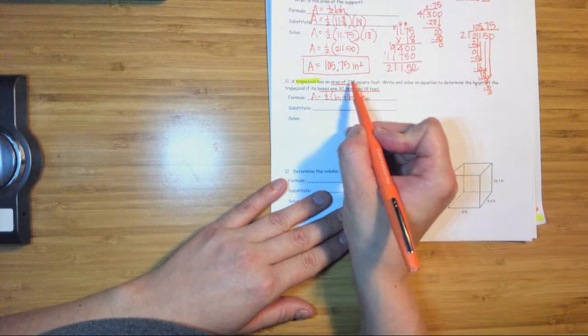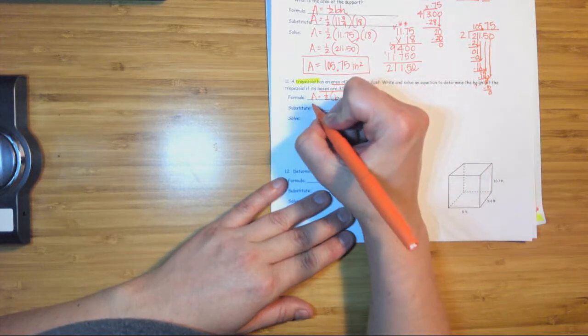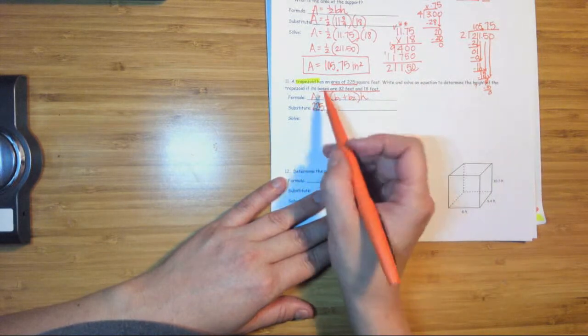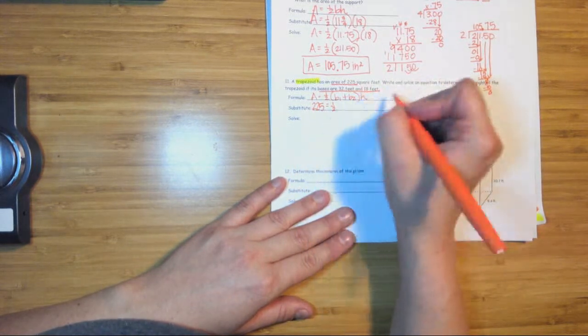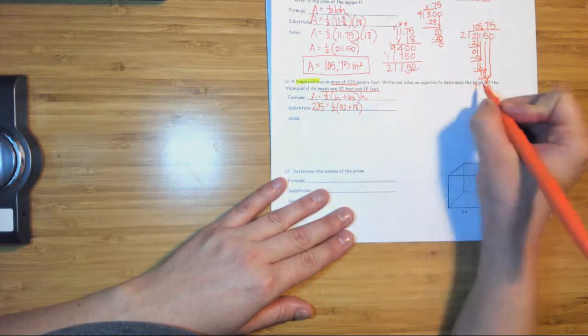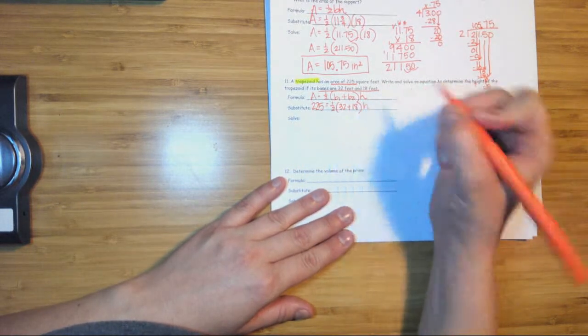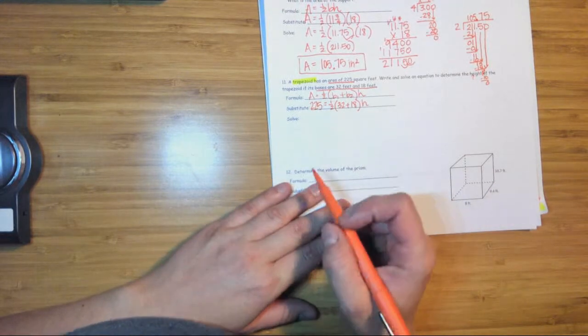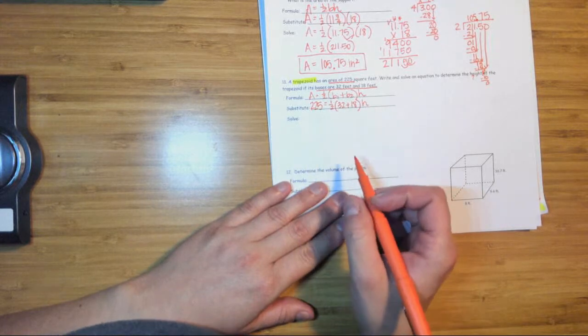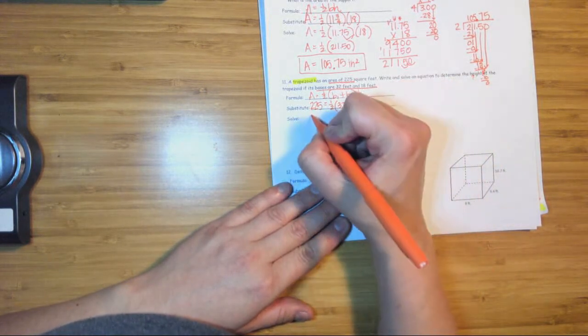It tells me the area is 225, so under A I have 225 equals 1/2. Then it tells me the bases are 32 and 18, so instead of B1 and B2, I have 32 and 18. And I'm trying to figure out the height, so my H stays the same. Now I need to solve this, so the first thing I'm going to do is simplify everything I can on the right-hand side. So I'm going to do my parentheses first.